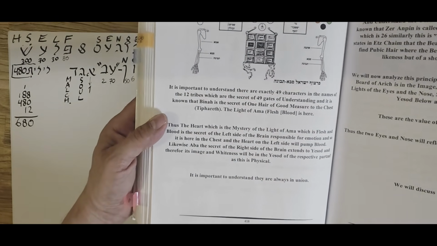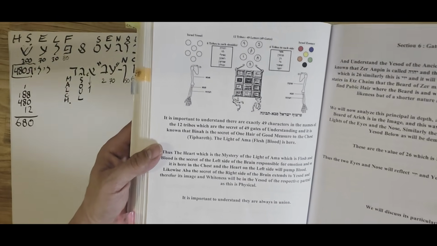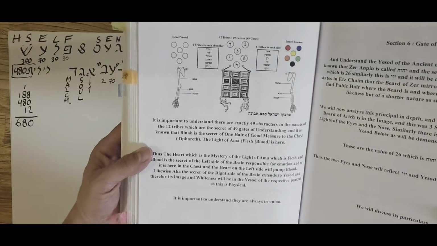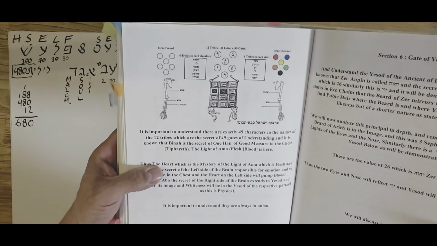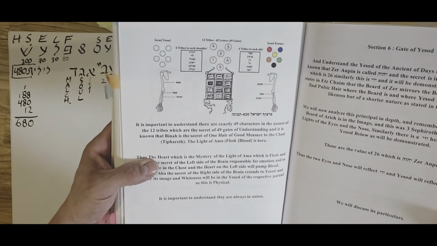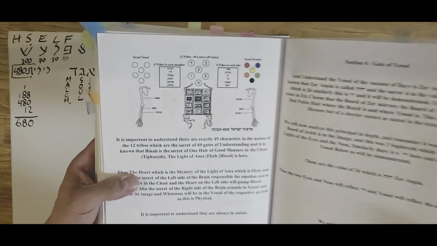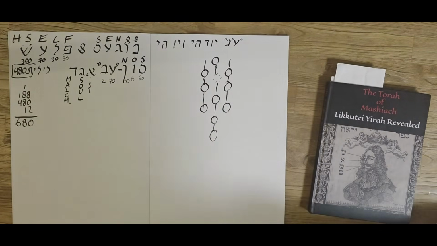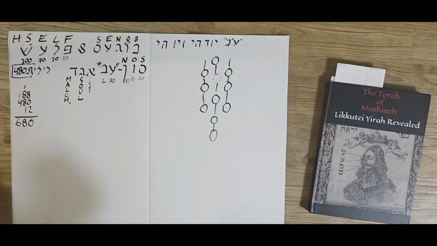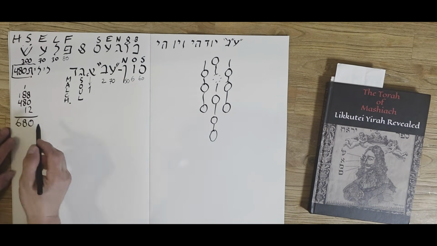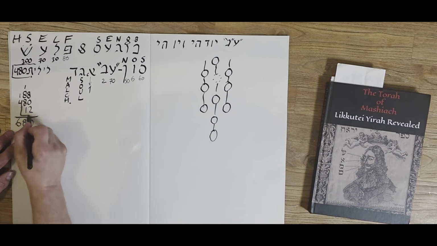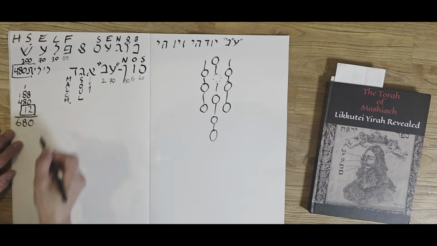So see, 12 letters, 12 tribes, Abba and Ima, right and left. It goes on. I hope you catch what I'm showing you here. We'll proceed, because the 12 was to emphasize that.